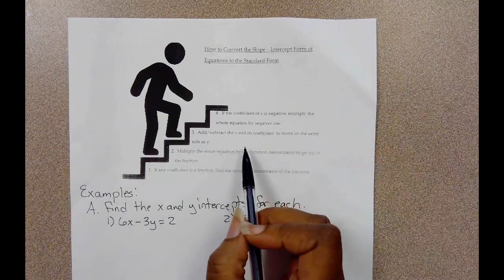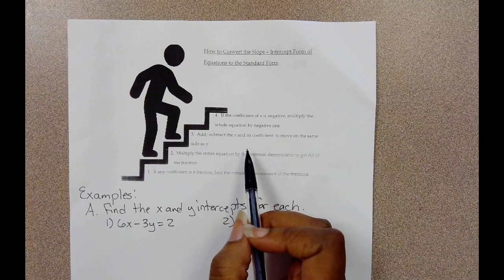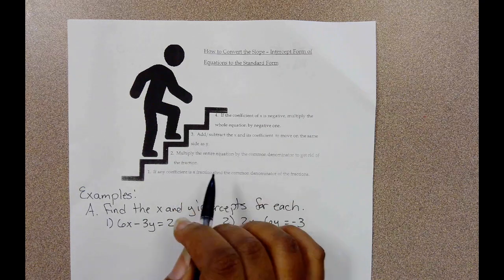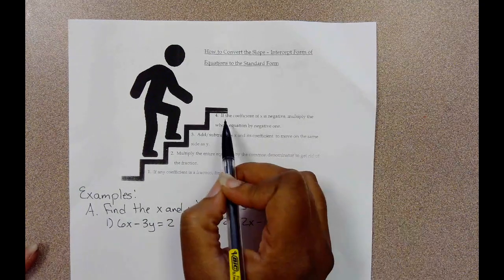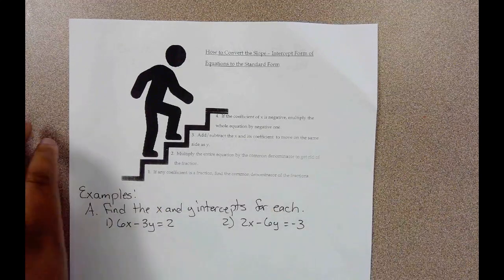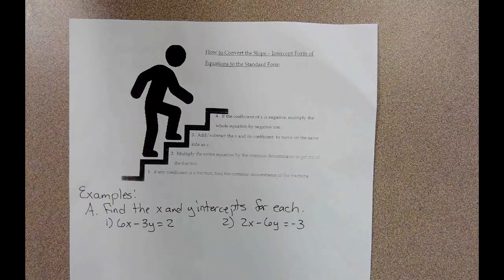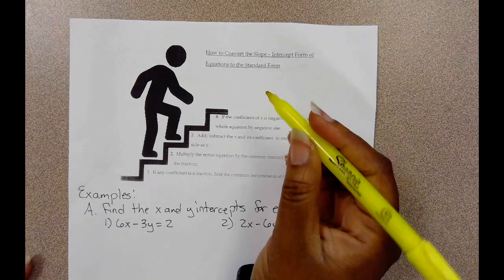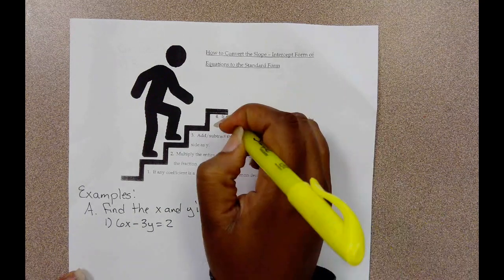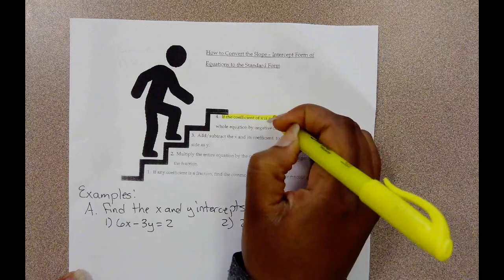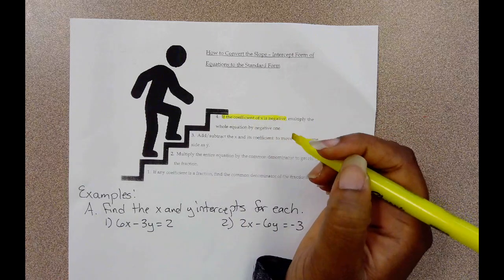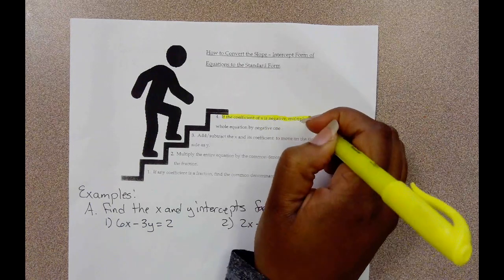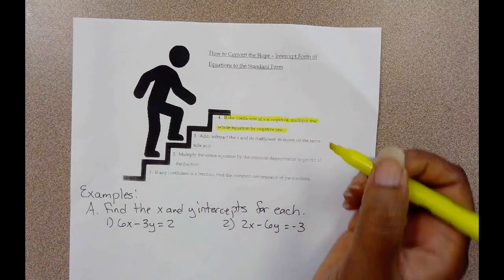Whatever the coefficient of x is, whether it's positive or negative, you're going to use the inverse operation to move it to the same side as your y. And then the last step, which is the most important step here, which I'm going to underline, highlight, and I suggest you do the same, is if your coefficient of x is negative. This is after you have moved it to the same side as your y.